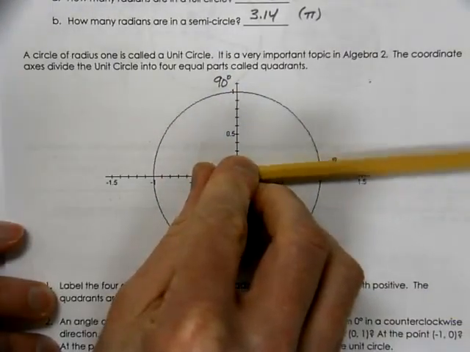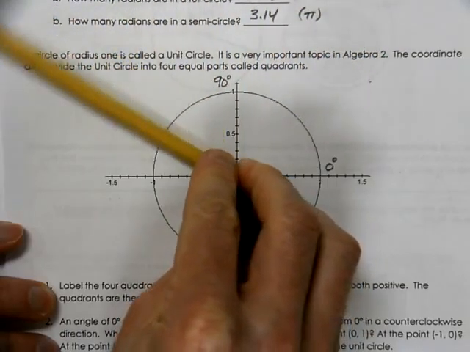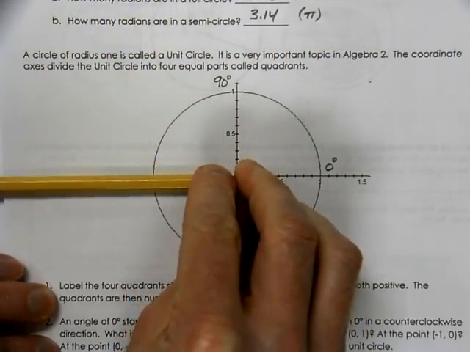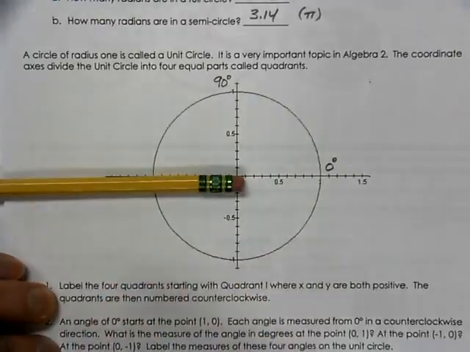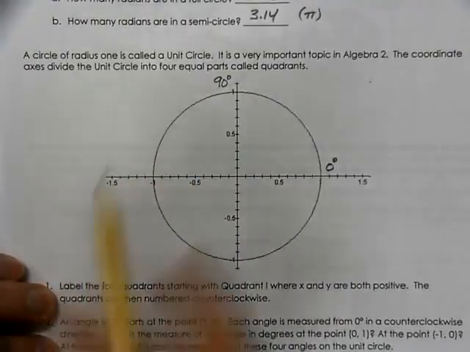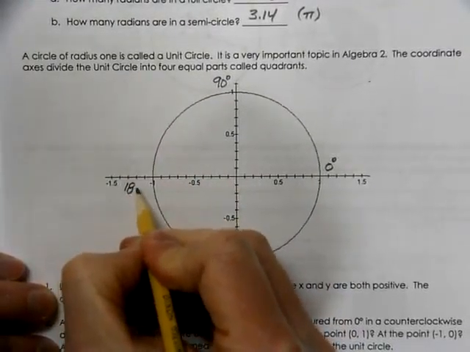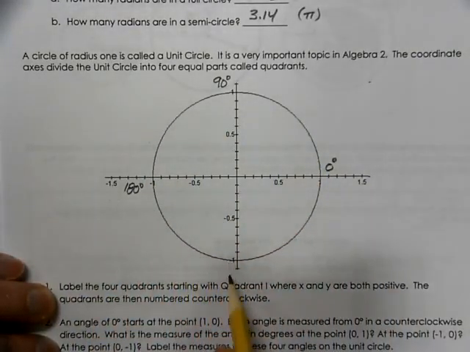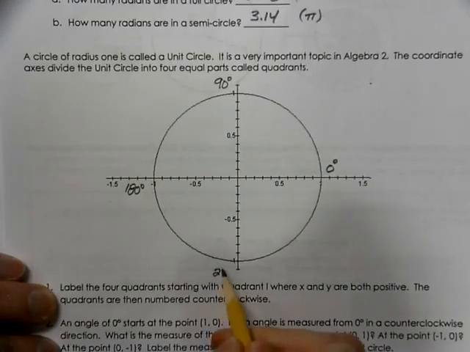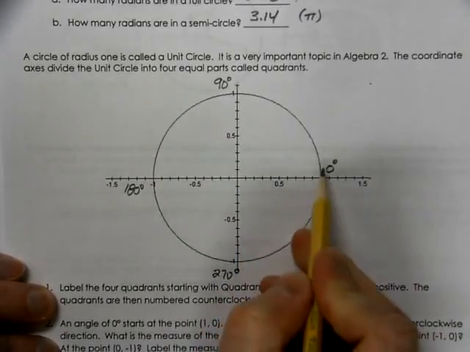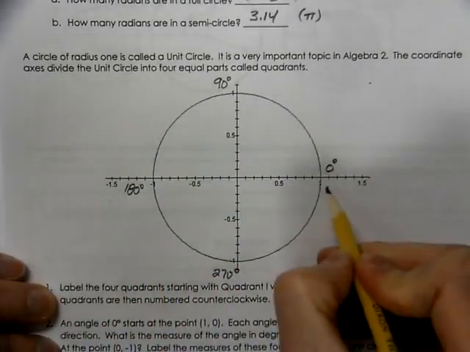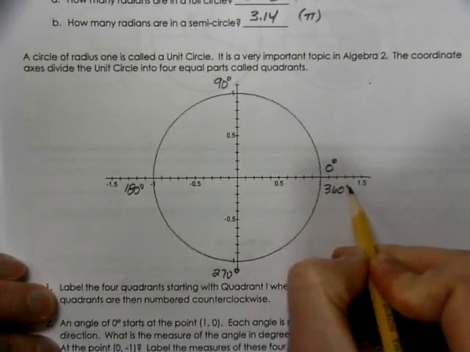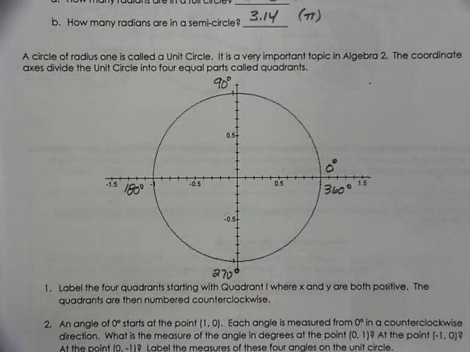What angle is formed when you come all the way over to this side? Half the circle is being covered. 180 degrees. All the way down towards the bottom, 270. And then, of course, the entire circle for degrees would be 360. Those would be your angles. Those would be your degrees.